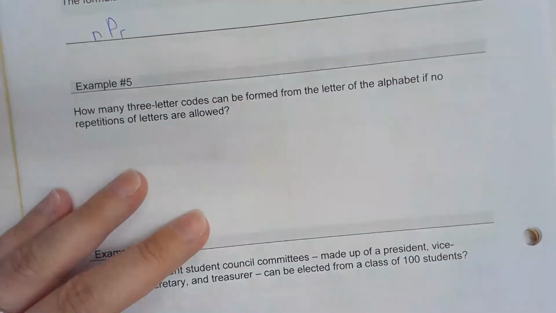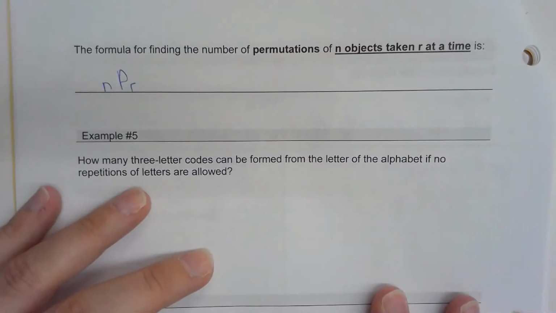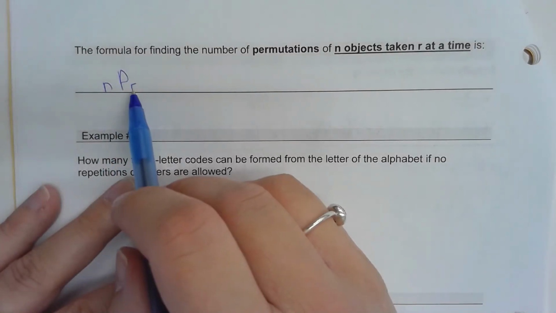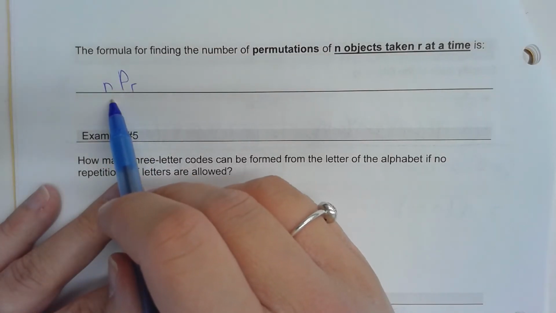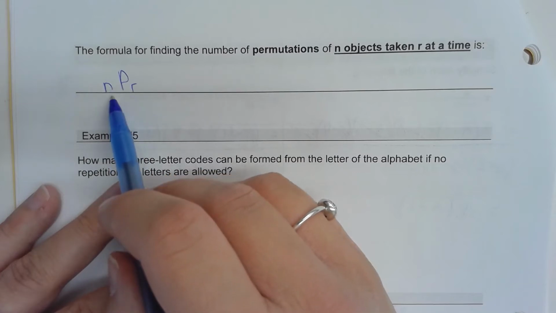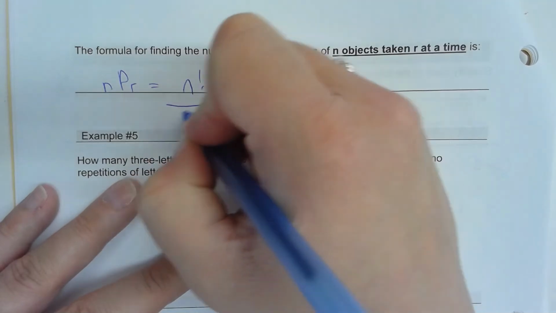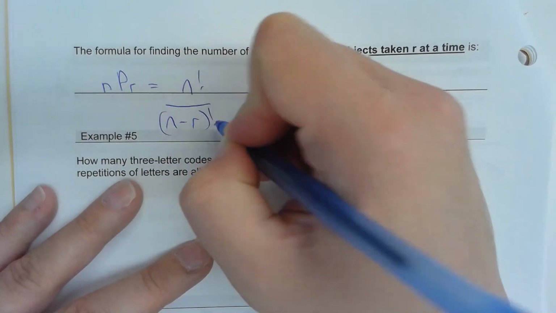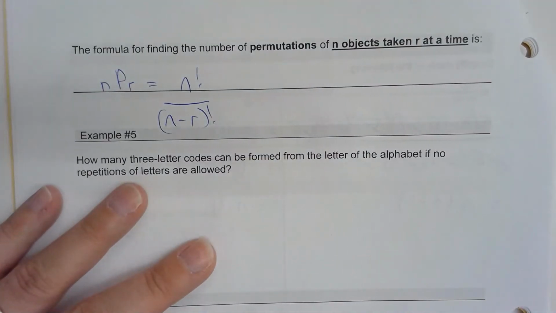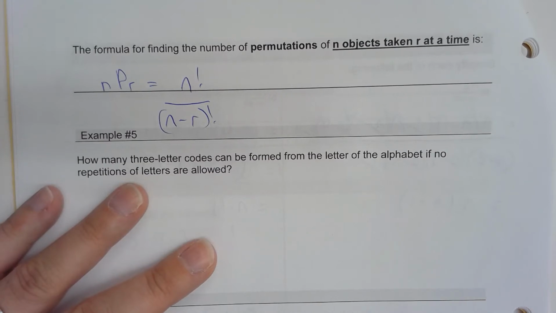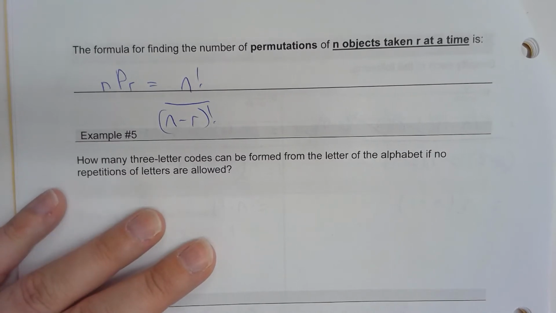Okay, so the formula: we say n pick r, and these are subscripts. They're not just little letters, they're subscripts, so they're smaller and down a little bit, but my writing's really bad, so I have to make them a bit bigger so you can read it. And here's the formula: n factorial divided by n minus r factorial. Now this is a great formula, but for the most part, we're going to use our calculators because you always have a calculator in this course. So, why not?